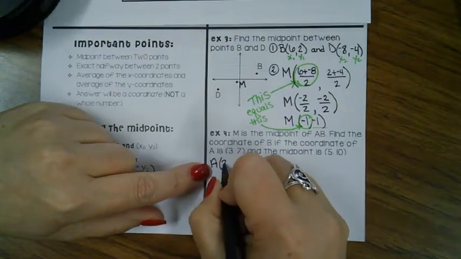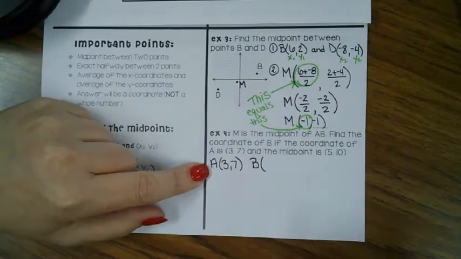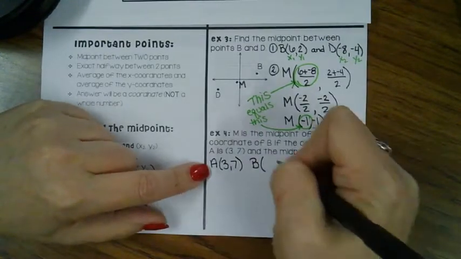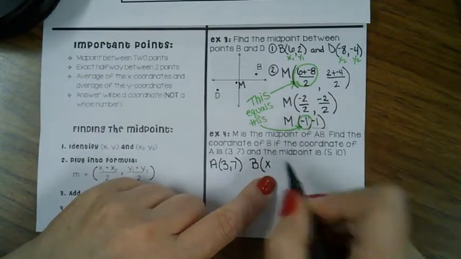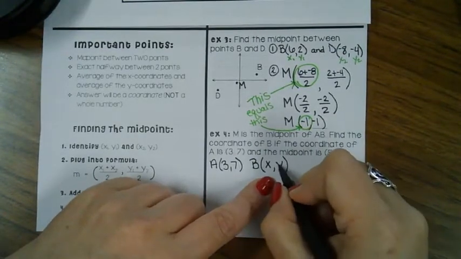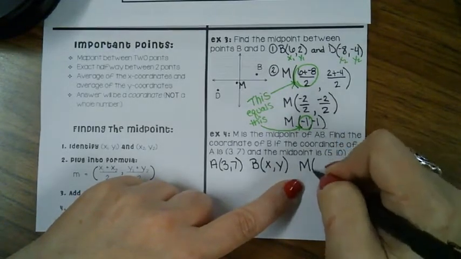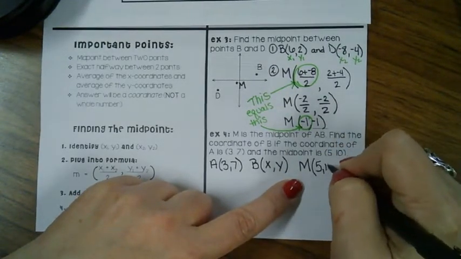So A is 3, 7. B, did they tell us what B was? No. So all I know is that some number goes there and some number goes there. So I'm just going to place an X and a Y there. And then they also gave us the midpoint, which is 5, 10.